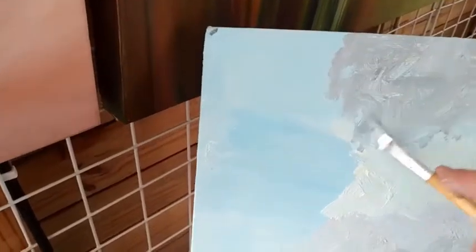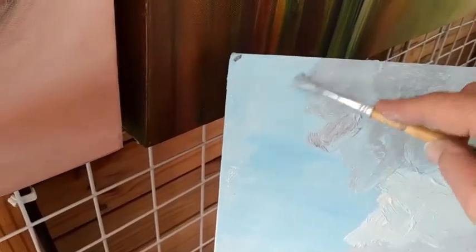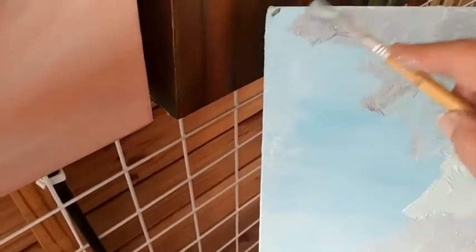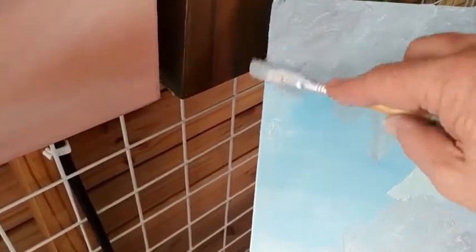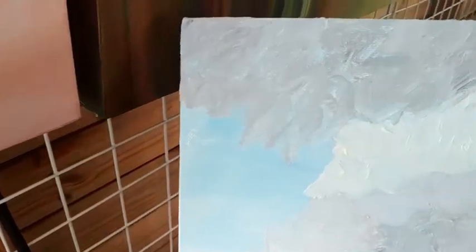Just remember that oil painting is a process. People want to finish the painting in one sitting. You're not always going to get it right. It's called impasto, wet on wet. And it doesn't always work because sometimes you are making mud.